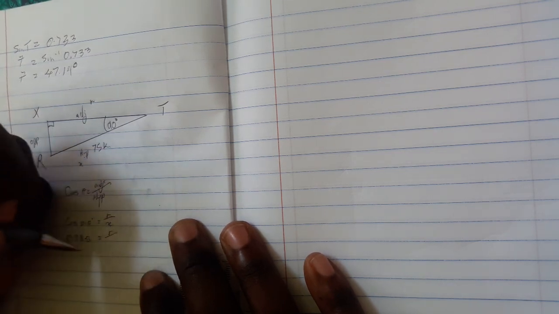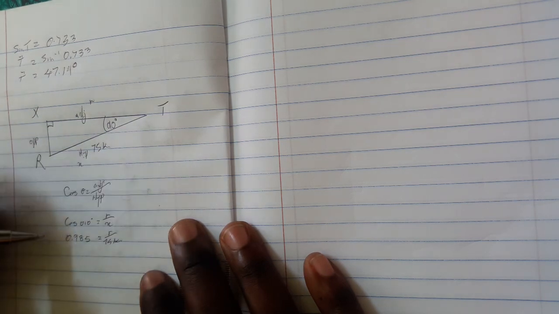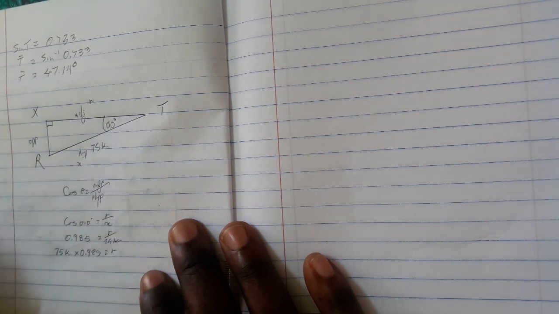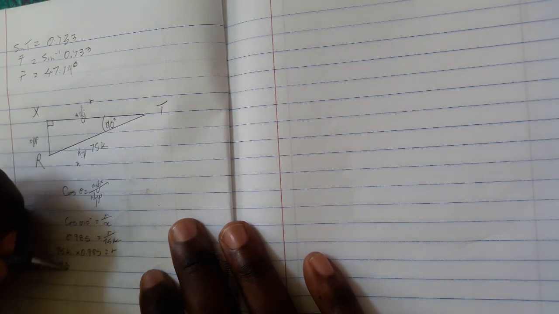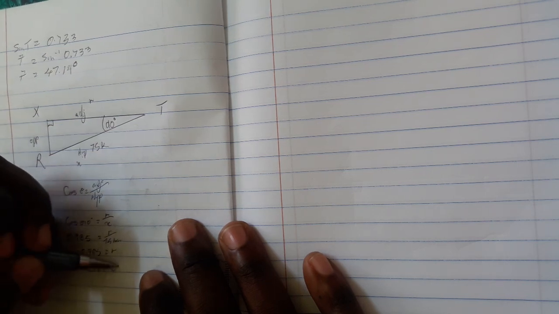We don't know what r is. X is 75 kilometers. So we cross multiply: 75 kilometers times 0.985 is equal to r. 0.985 times 75 kilometers will give you 73.88 kilometers.